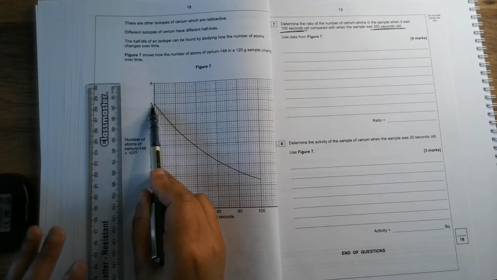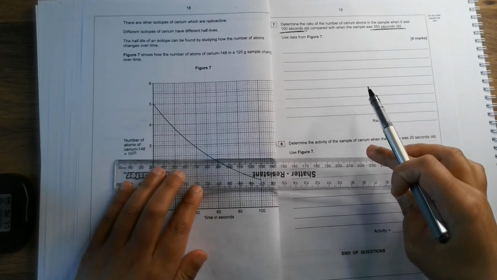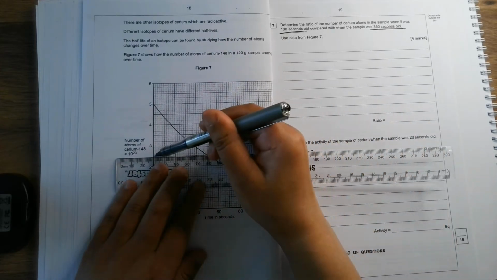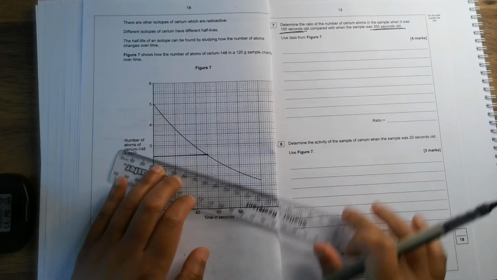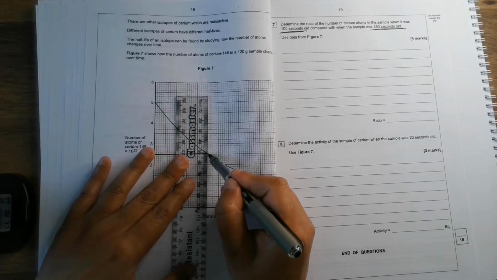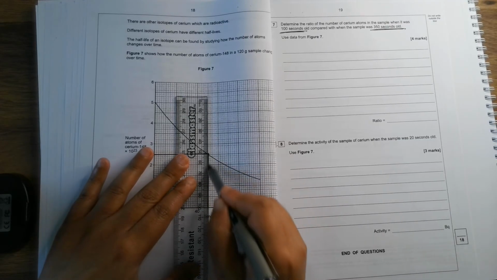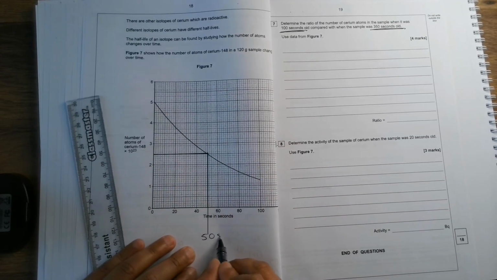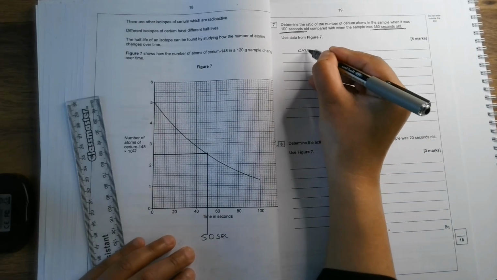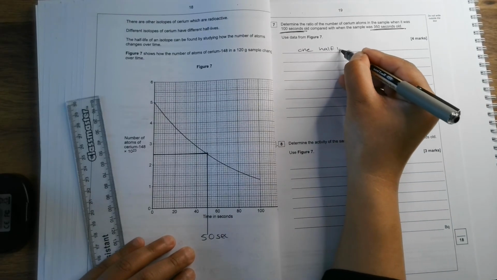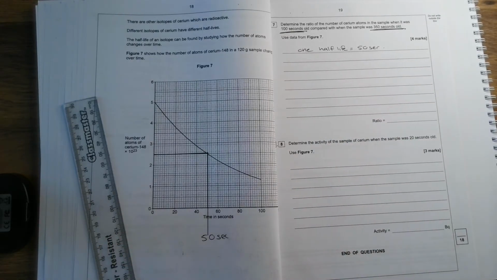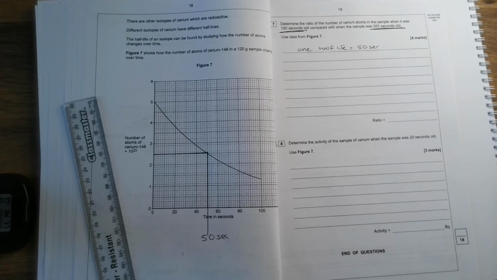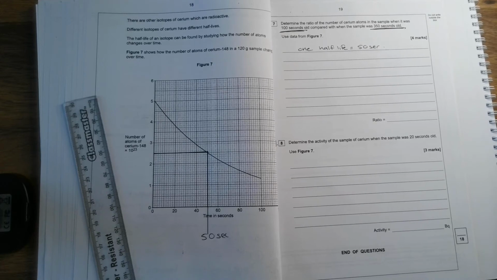So number of atoms is 5. Half of 5 is 2.5. Use a ruler, draw a line until you touch the curve, go down, read that value off, and it's 50 seconds. So 1 half-life is equivalent to 50 seconds. So it takes 50 seconds for the number of atoms of cerium to decay by a half.